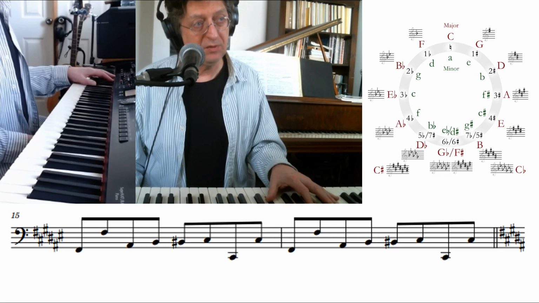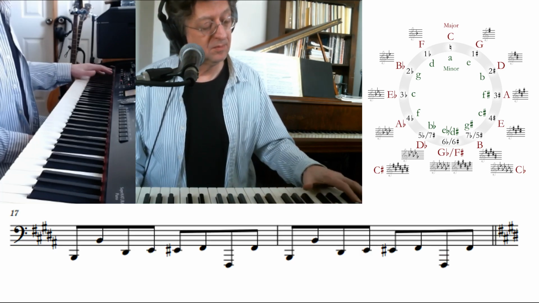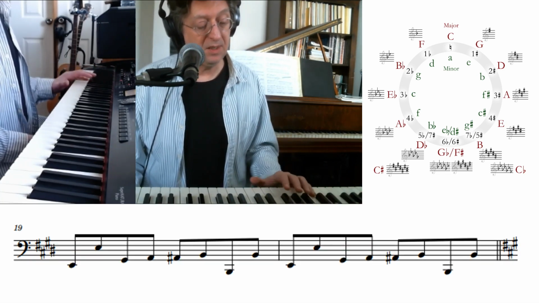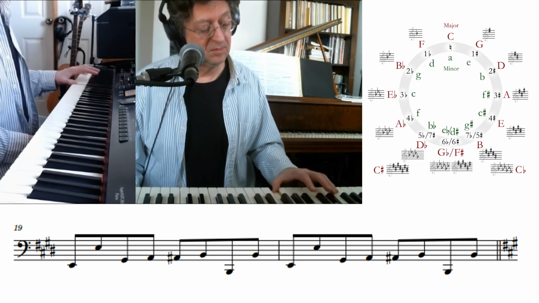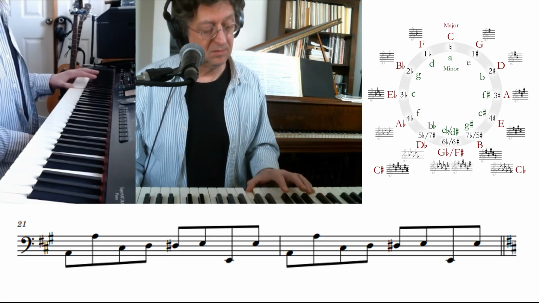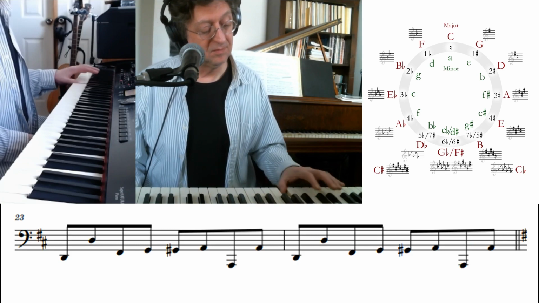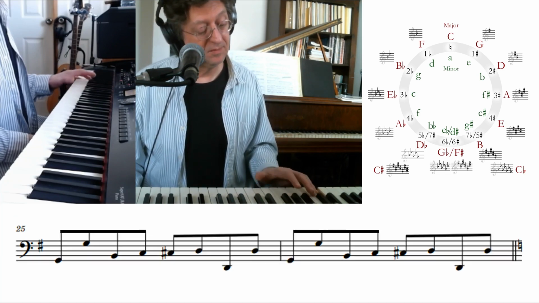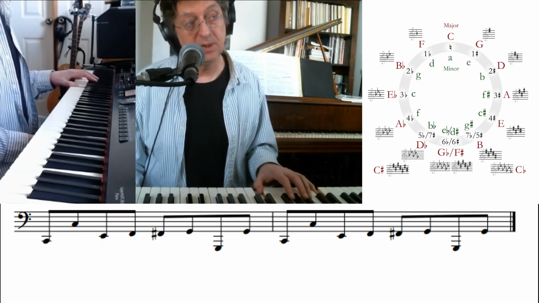Now, if you notice, the G flat is also called an F sharp, and if we go a fifth lower than the F sharp, we get to B. Next one is E. Next one is A. Next one is going to be D. Next one is G. And miracle of miracles, we're back to C.